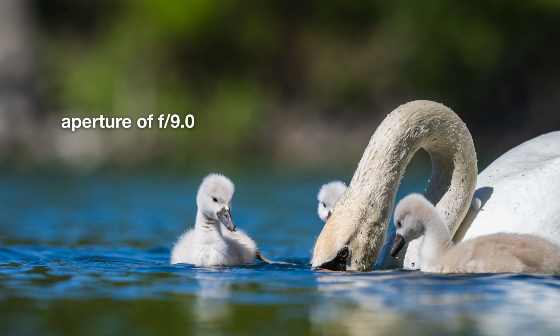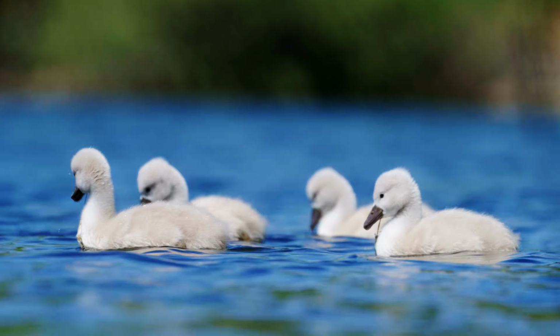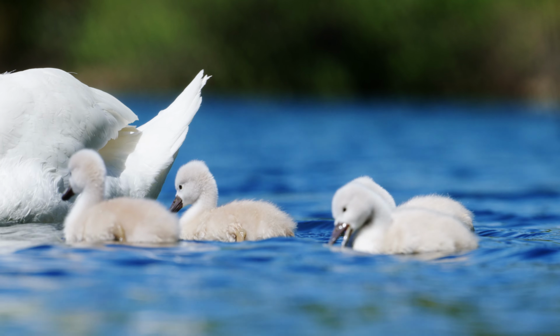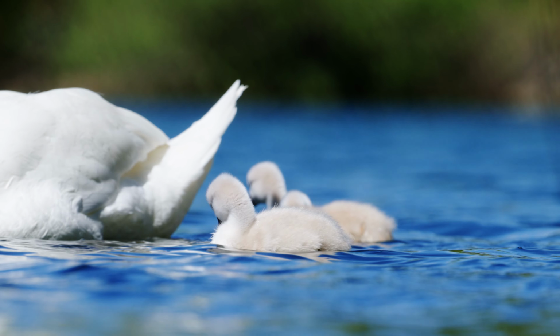Now, it's also important to note that this is all irrespective of what your aperture is. So even if you have an aperture of f8 or f11 or something even higher, your background will still be blurred as long as your background is far enough away from your subject matter. And that's why many photographers prefer to go lower to the ground at the same level as their subject matter.